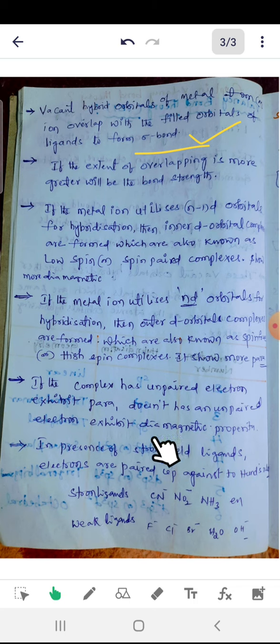Strong field ligand means inner orbital, low spin, and spin paired. This happens in a complex containing strong field ligands. In a complex having weak field ligands, this other type of orbital hybridization happens. You have to remember that point: strong field and weak field.